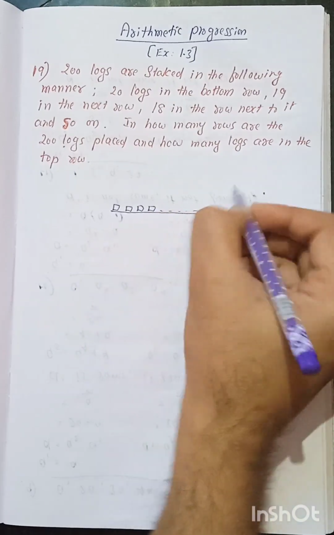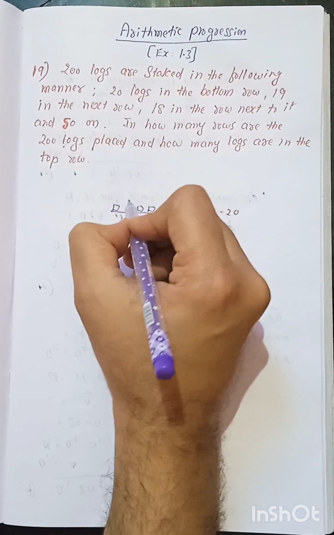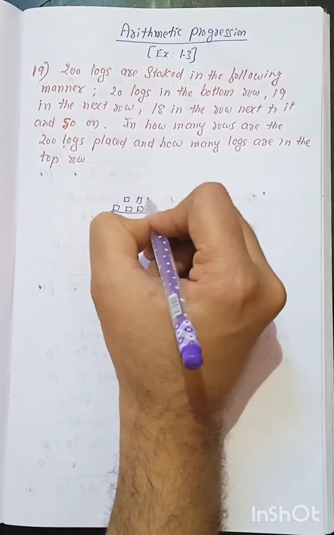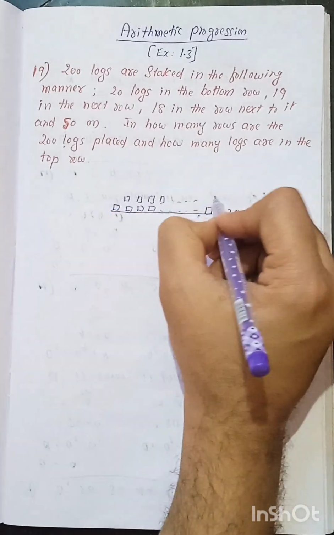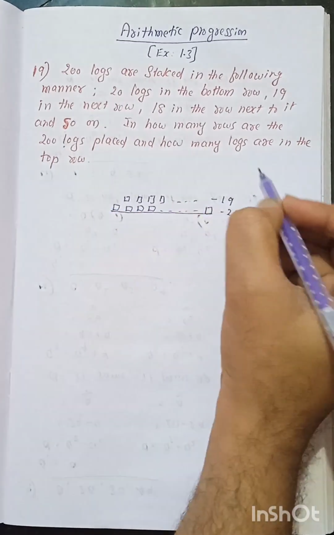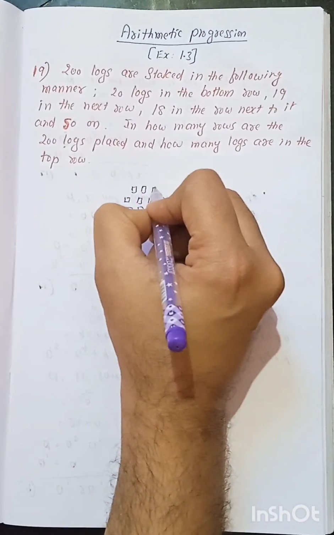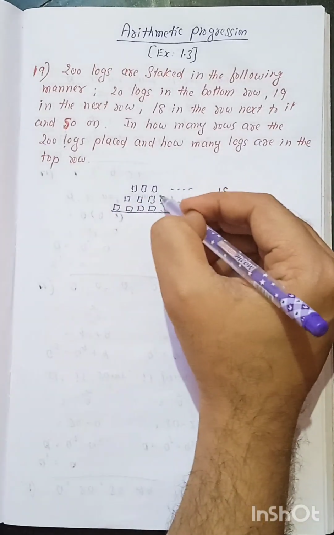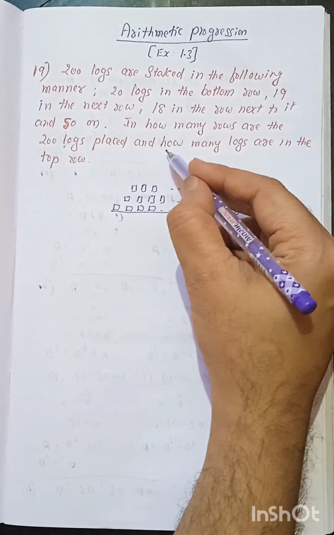It is kept here, and over that 19 logs, take it up to 19 logs over that. In the same way, on that 18 logs are kept, and in the same way 17, 16, 15, and it goes on like that.